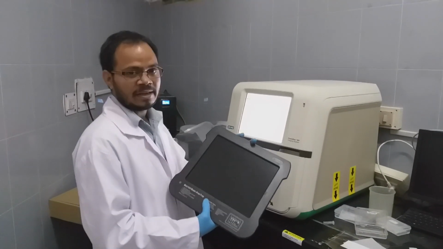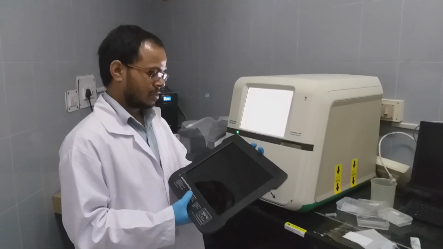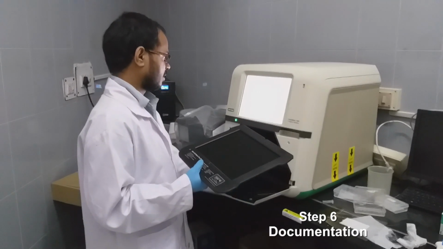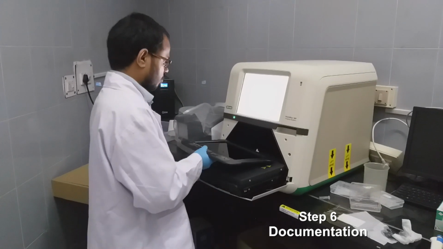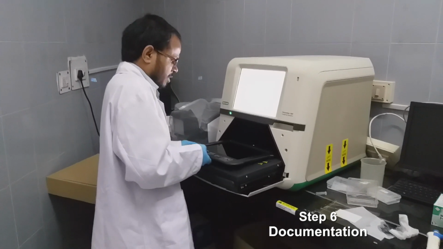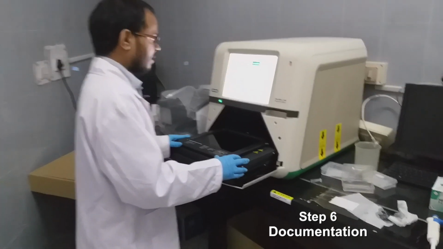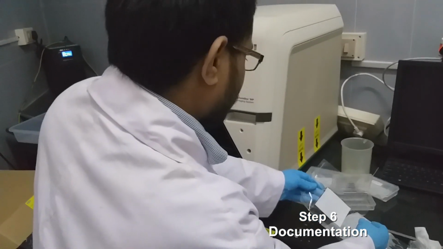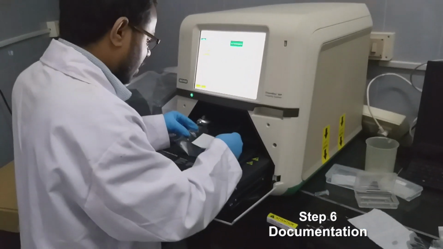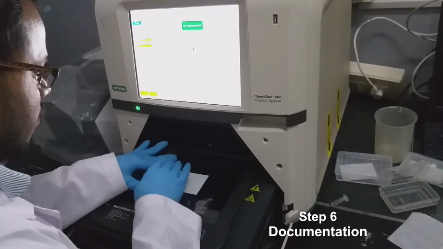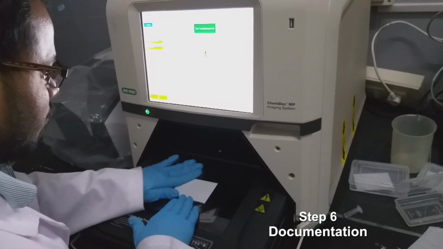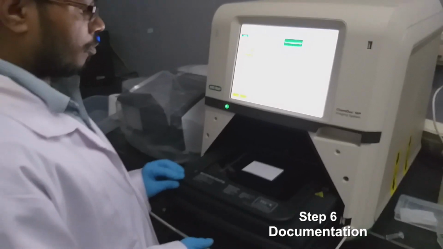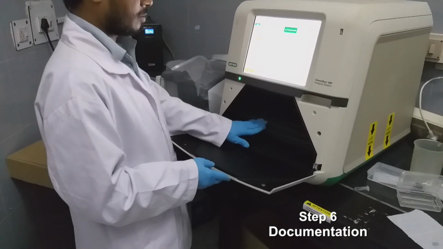This is the tray we use for developing the blot. We open the system, properly align the tray and then shift the blot onto the tray. Once it is over, you just close it.